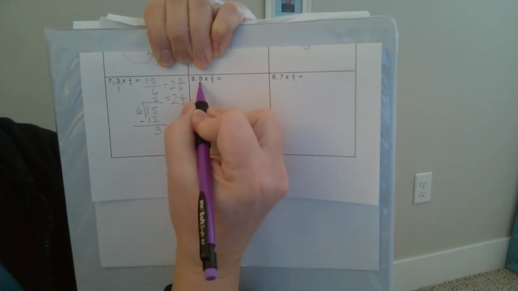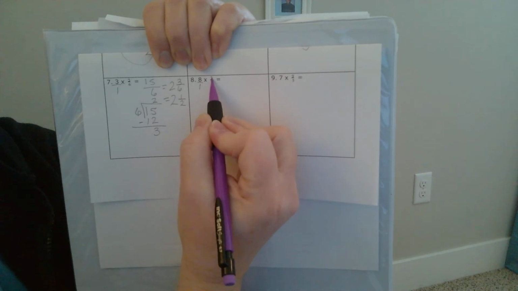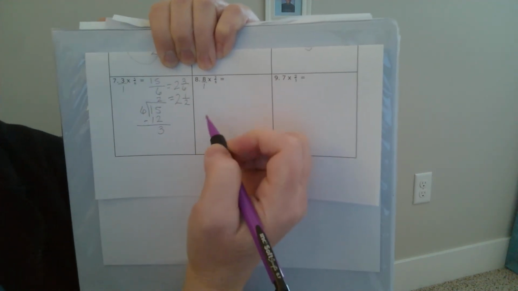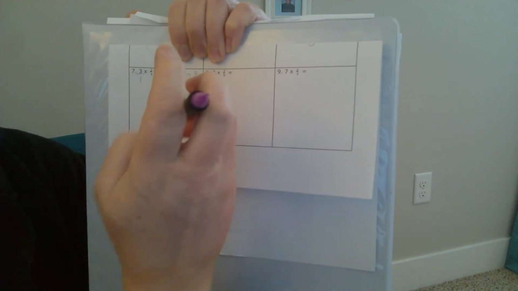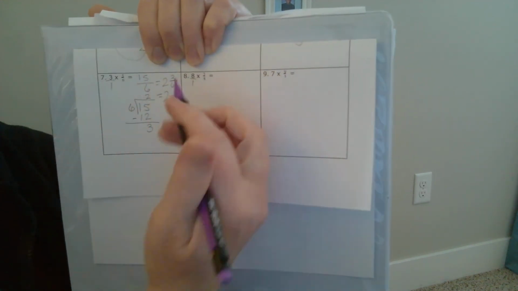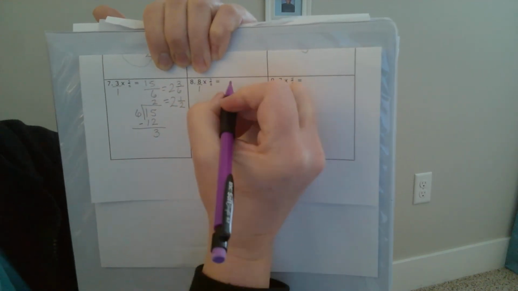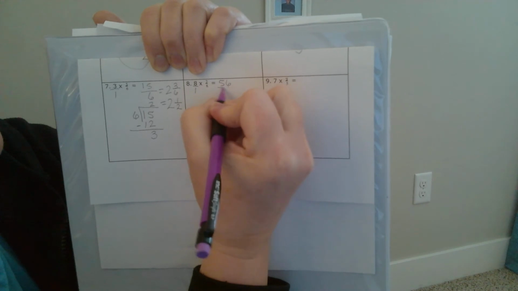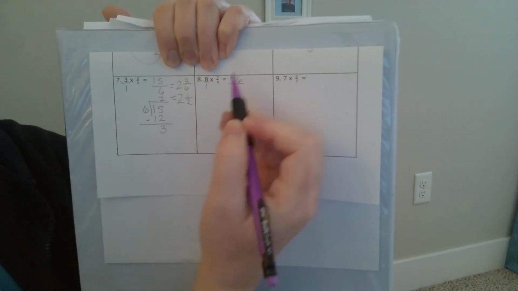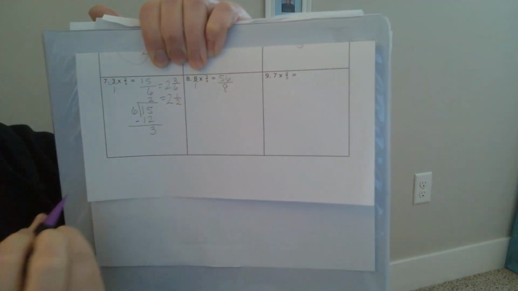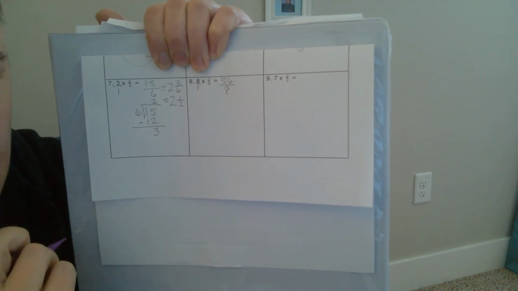And 8/1. 8 times 7. Wait, sorry, 8 times 7 is 56. And 1 times 8 is 8. So there's our improper fraction.